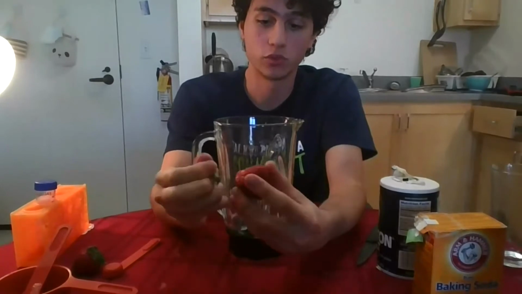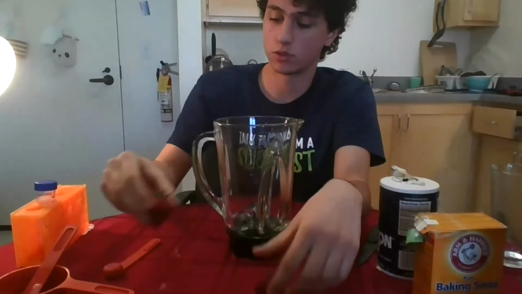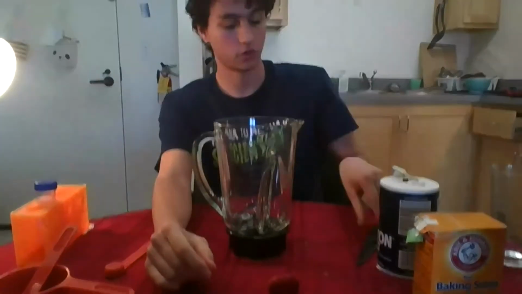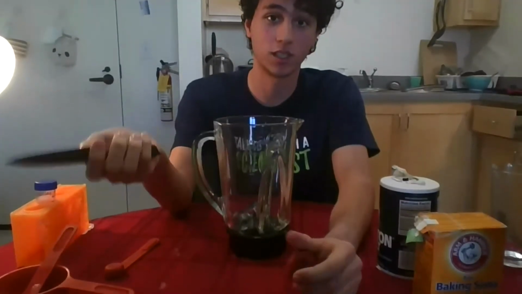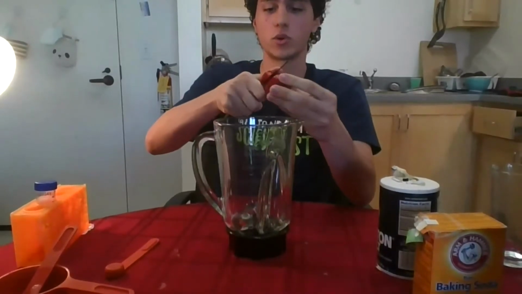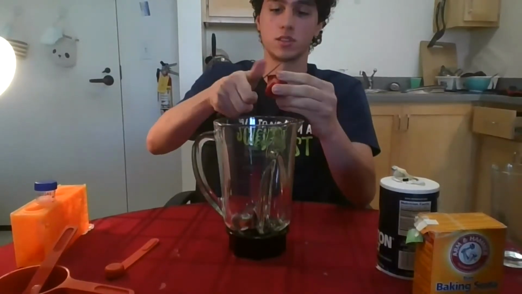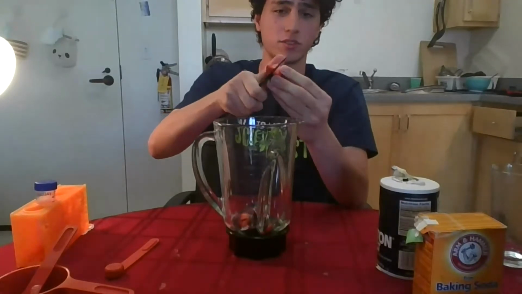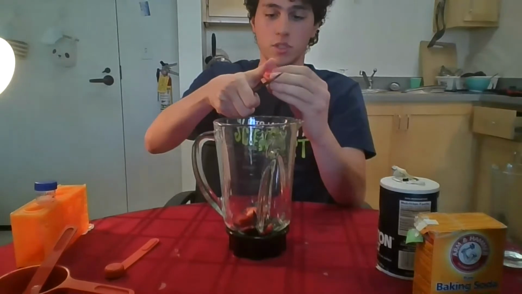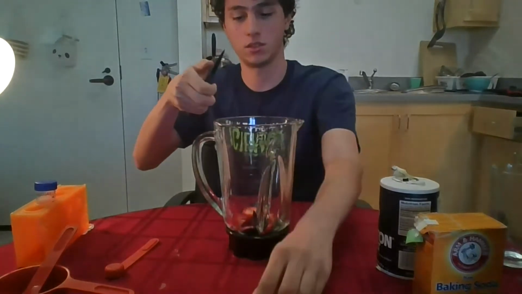We need to remove the leaves from the strawberry because we're not gonna need those. So we remove the leaves. And then kids, if you're doing this at home, please let your parents help you with this. You're gonna take a knife and you're gonna cut up the strawberries. The reason we're cutting them up is that the blender will do its job better. It's gonna be easier for the blender to blend the strawberries if they're cut up. So I'm gonna cut them. And I'm gonna cut the next one.